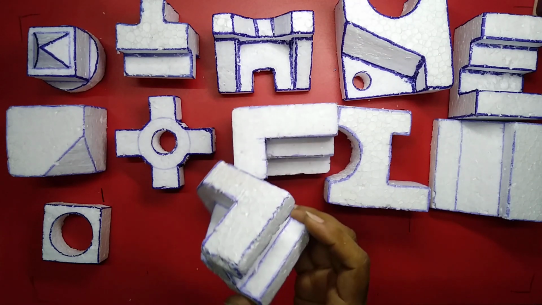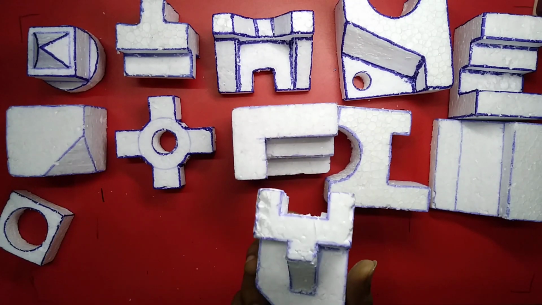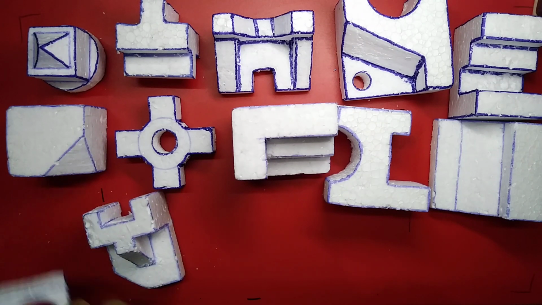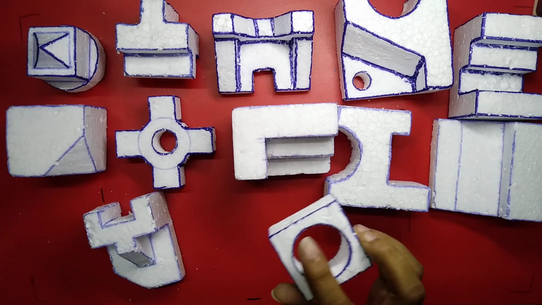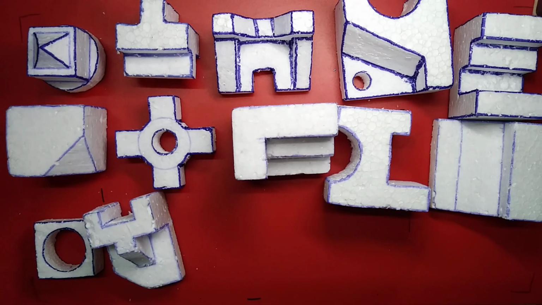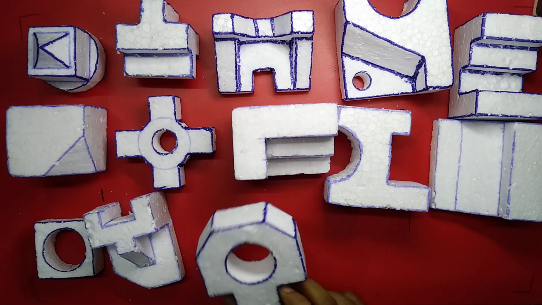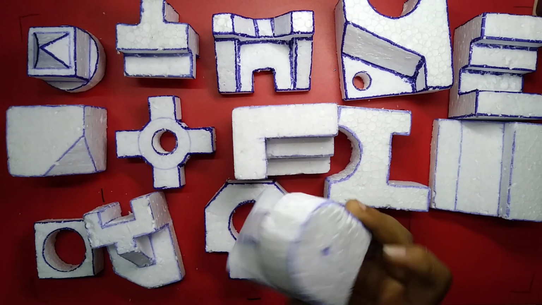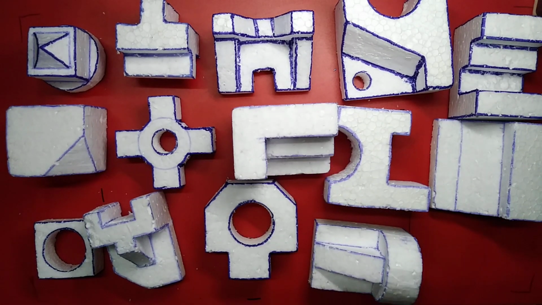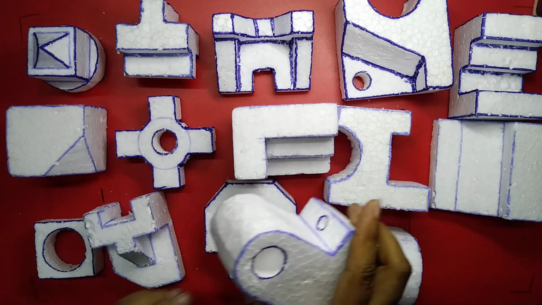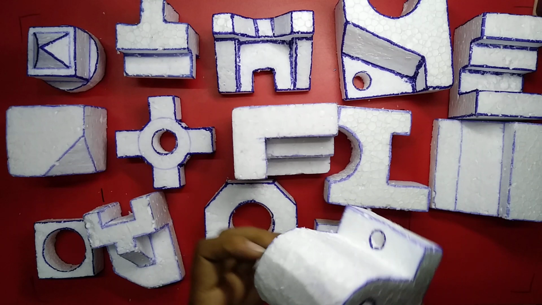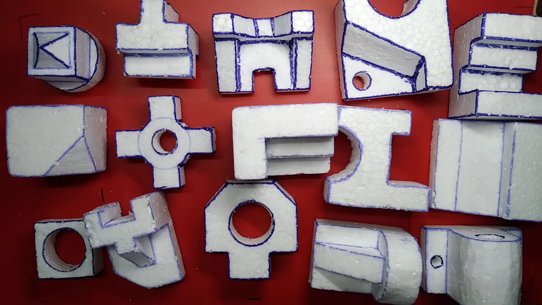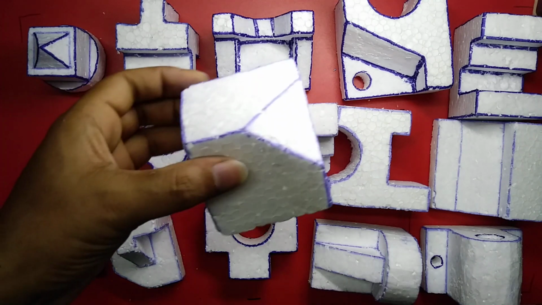I have made all these objects by using thermocol blocks only. For the holes, I have used drill bits for drilling these large holes, because I can't cut the circles with the blade, but other shapes I have cut with the blade. So these are the isometric objects made with thermocol blocks and highlighted edges.